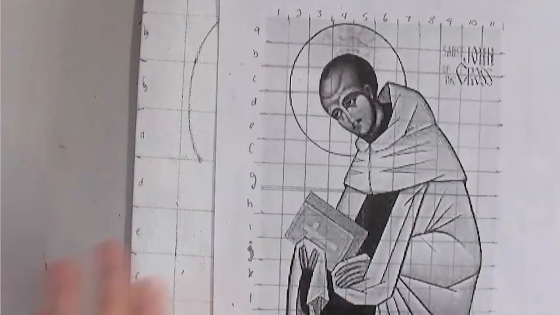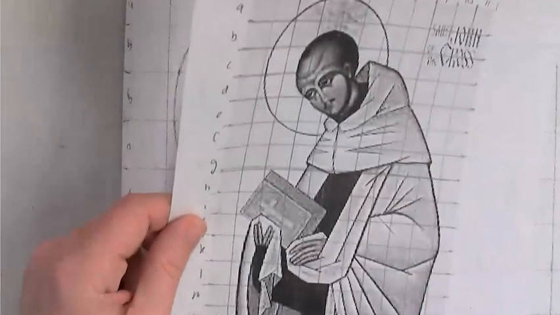So you can finish drawing your icon. If you have any questions, let me know and I can try to help. But the grid is actually really, really useful to then continue drawing the rest of my icon.